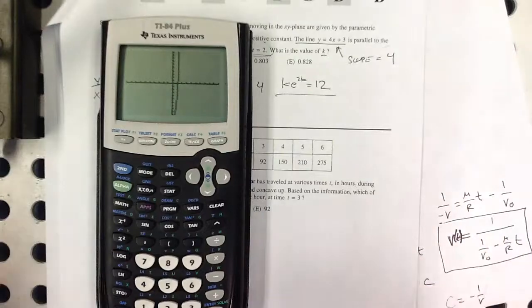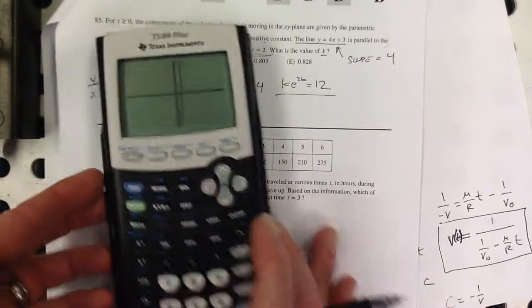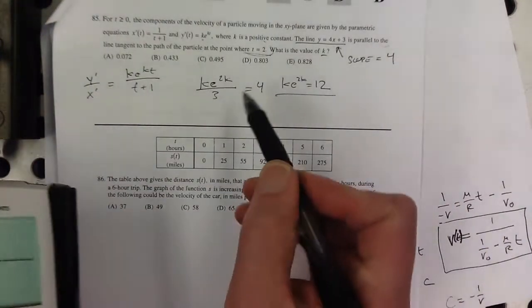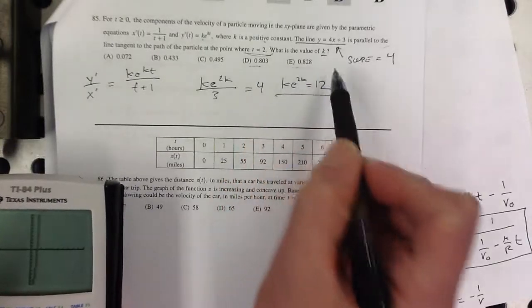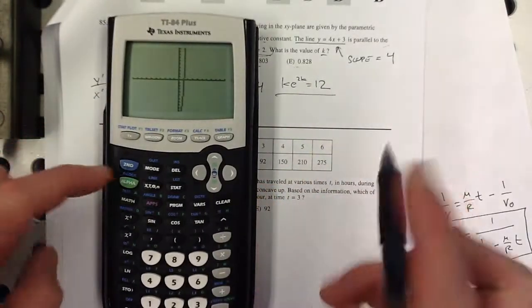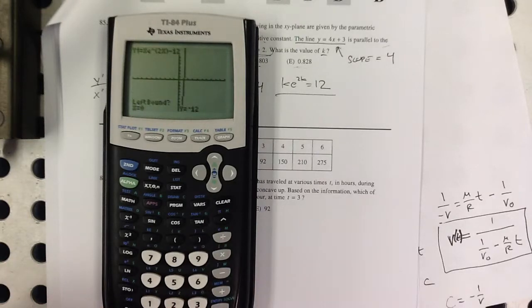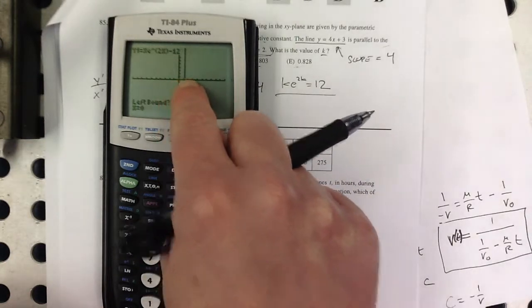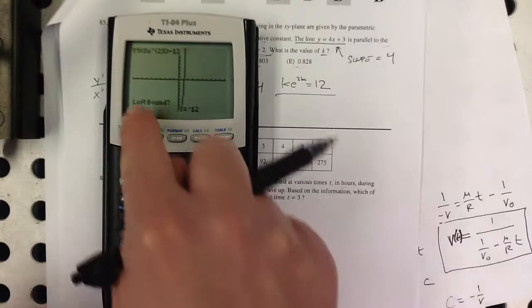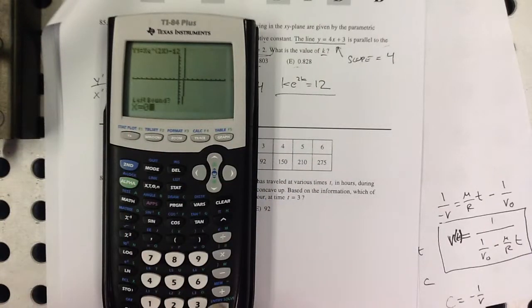So it crosses here. That looks like 1-ish. If I just had to guess, I'd guess one of those. But I don't have to guess, because I'm going to find where the zero is, and it looks like it's definitely in between 0 and 2. So I'm not going to play the cursor game. I'm going to type in 0 and 2.